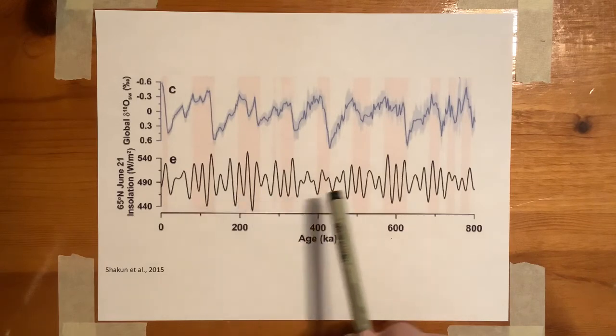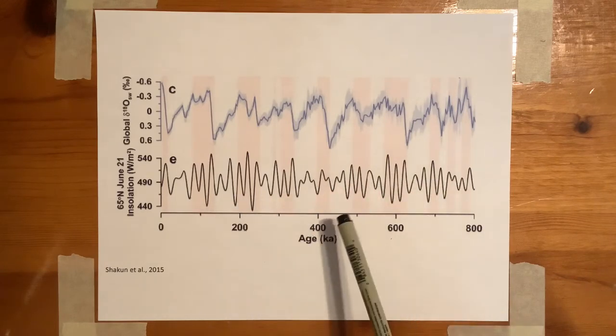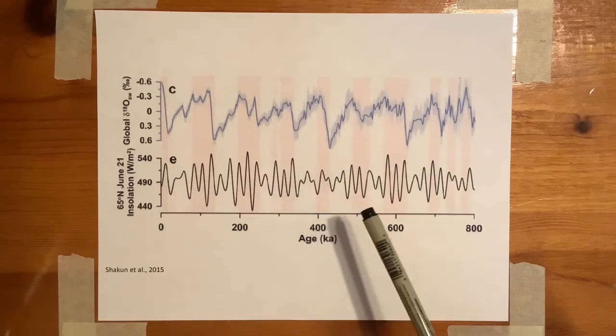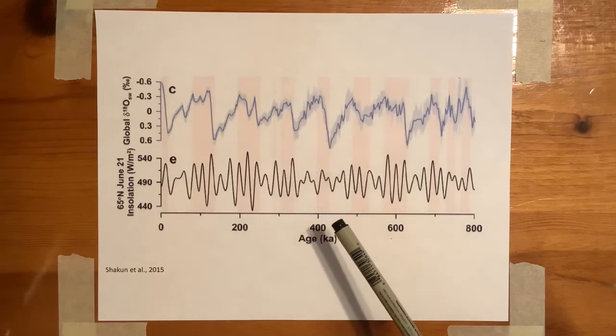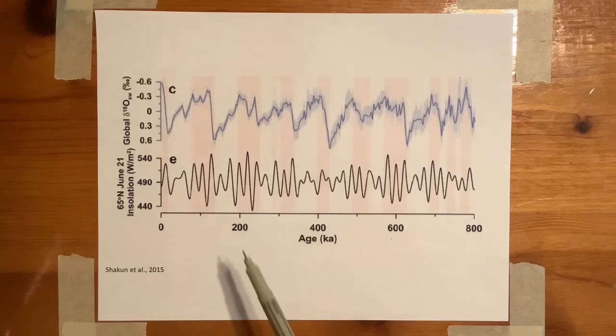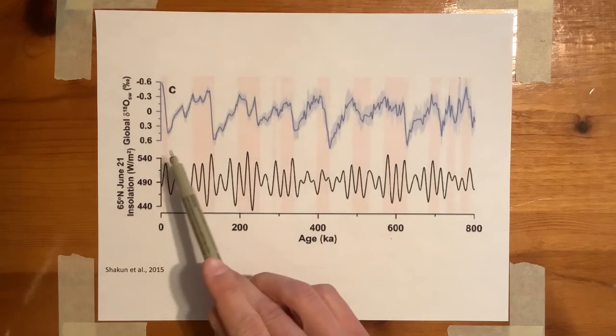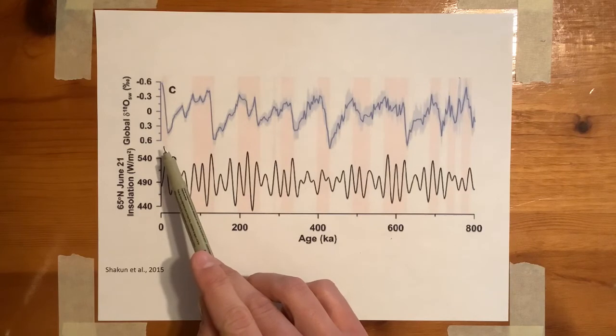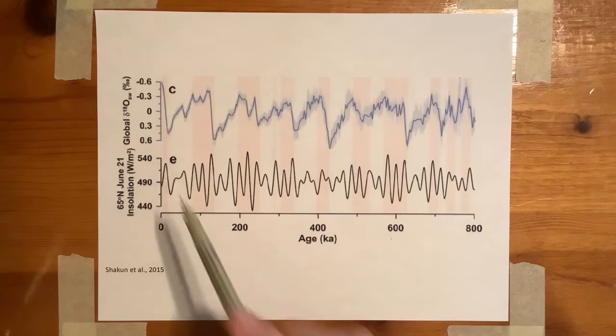There are also some mismatches between the orbital cycles and the oxygen isotope record of sea ice that have more geologic causes, but we're not going to get into them. They're beyond the scope of this class. But coming back to the plot, some of you might have noticed that the delta 18O values are very different on this plot compared to the other plot that we've been looking at of the benthic forams.